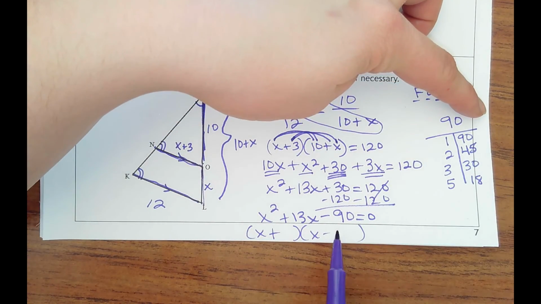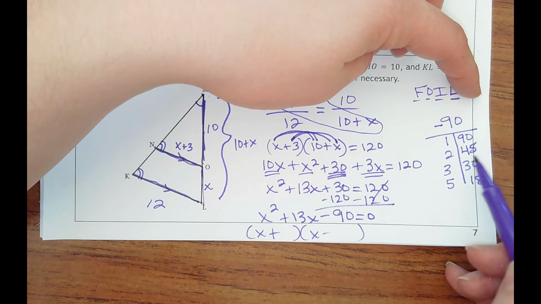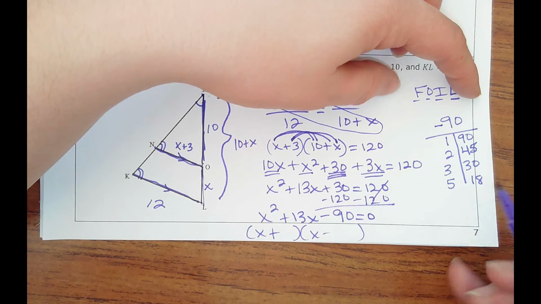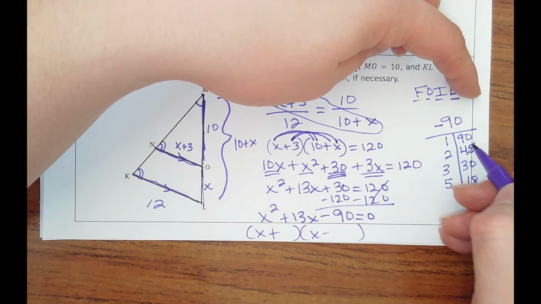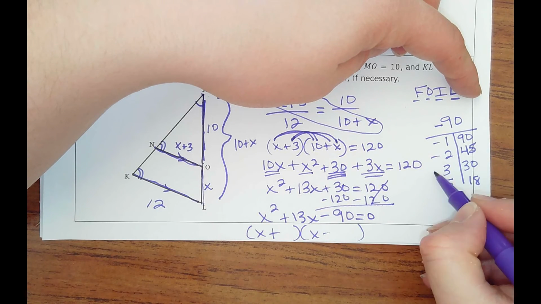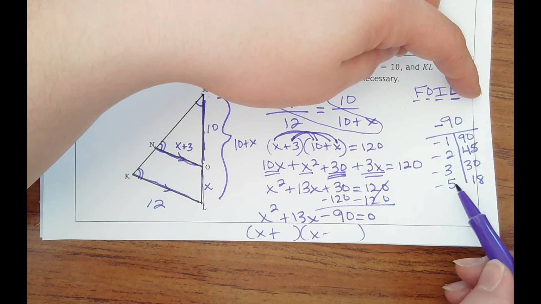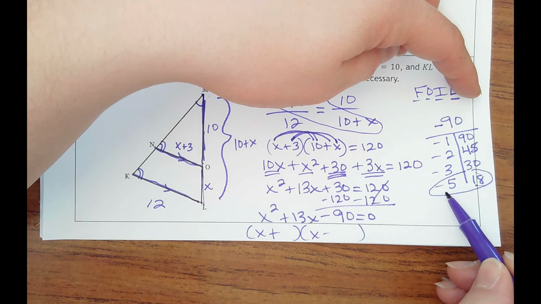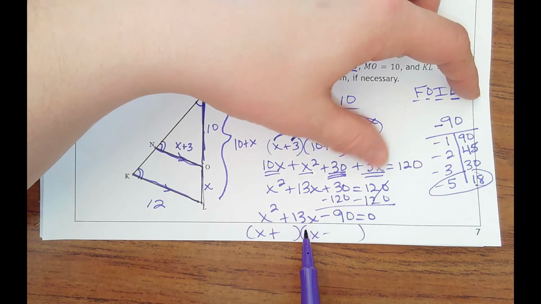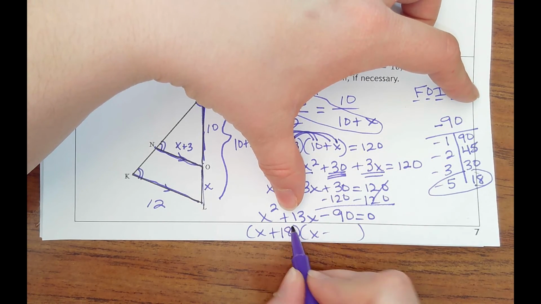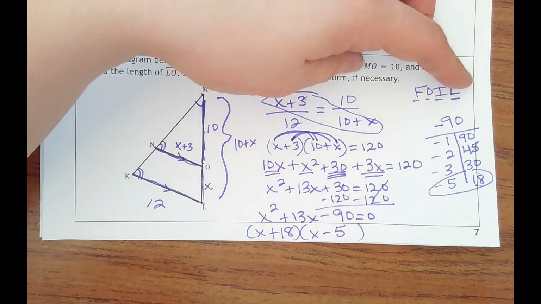And you could keep going, but since you're trying to multiply to make negative 90, one of the sets of numbers has to be a negative, and we want more positive. So we'll keep the bigger numbers positive and make the negative numbers the smaller numbers. So I see that 18 minus 5 would make the middle term 13. So this is X plus 18 times X minus 5.